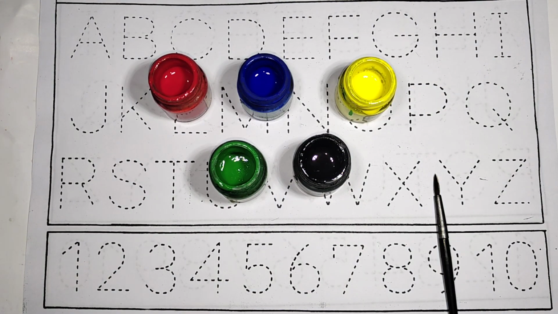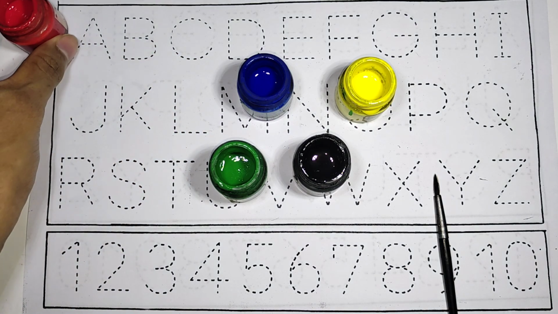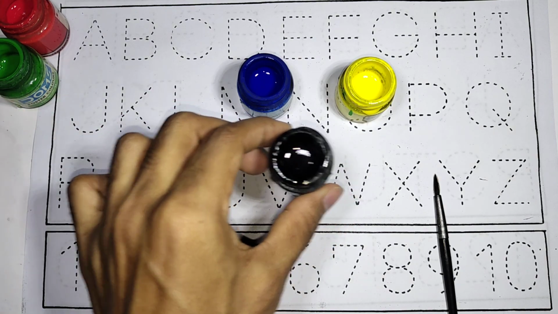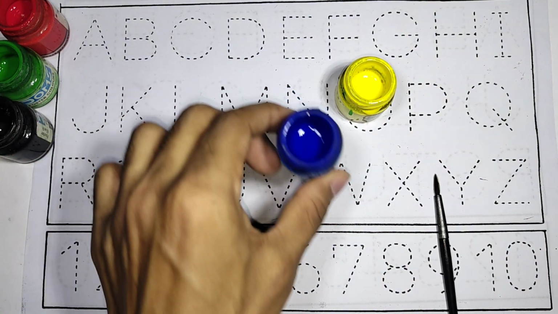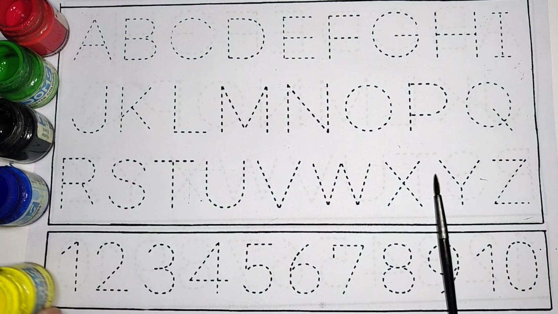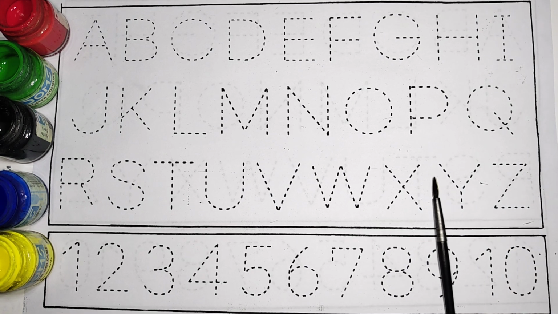Today we draw capital letter alphabets and numbers. First we use the color of red. Now we use green color. Kids, the next one is black color. And now we use the color of blue. The next one is yellow color. Today we draw capital letter alphabets and numbers.